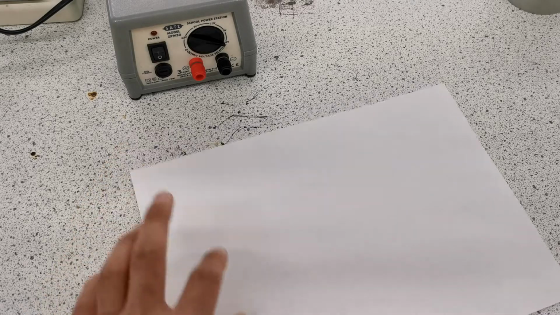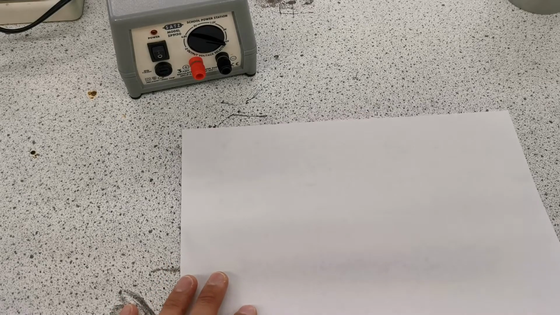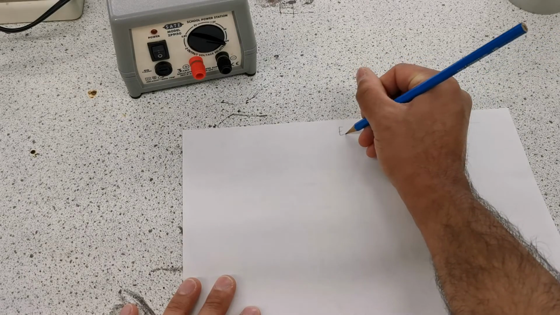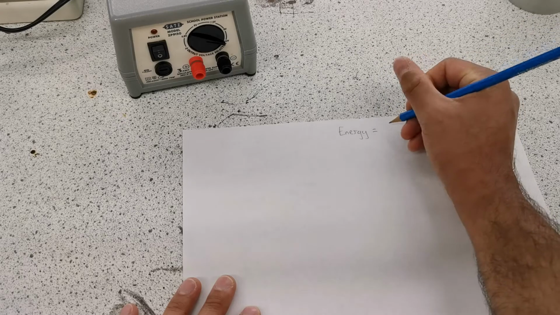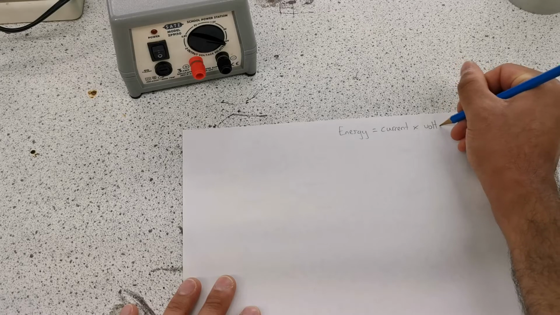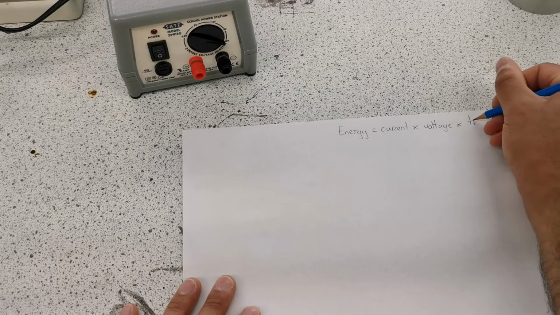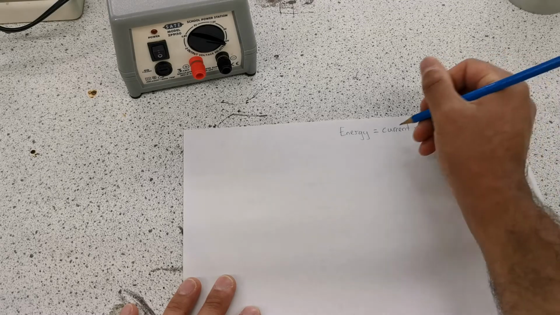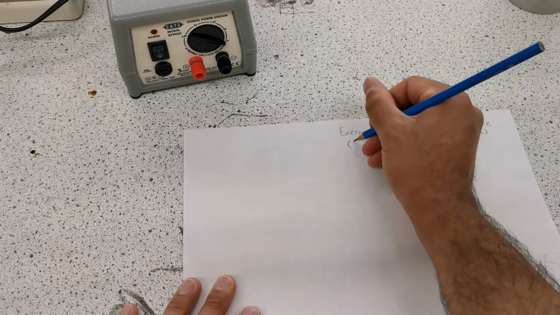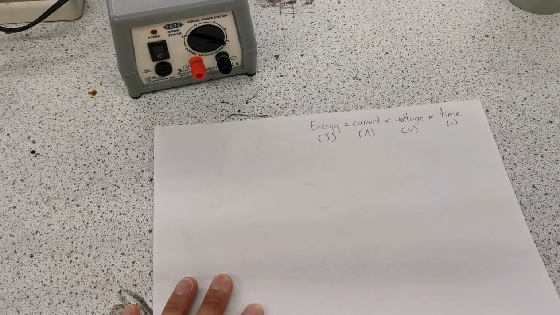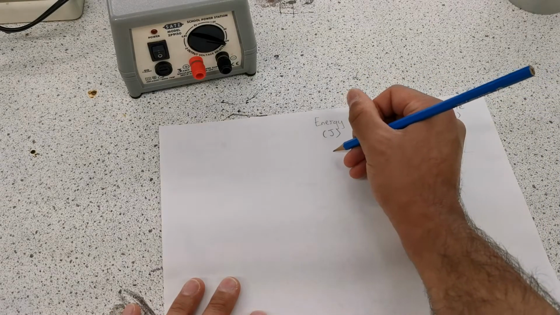So for your results, in order to work out the energy that is transferred to the block, you'll need the equation energy equals current times voltage times time. And you want time to be in seconds, voltage to be in volts, current to be in amps, and energy in joules.